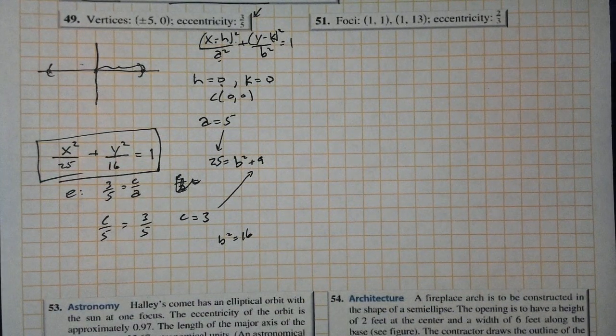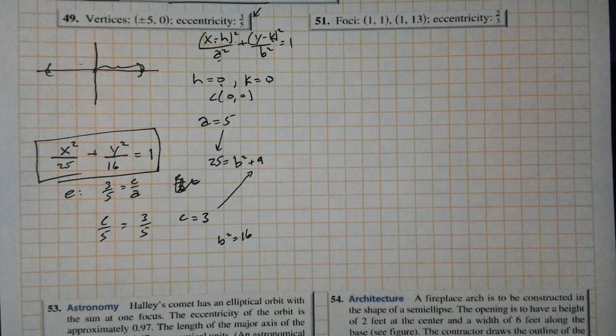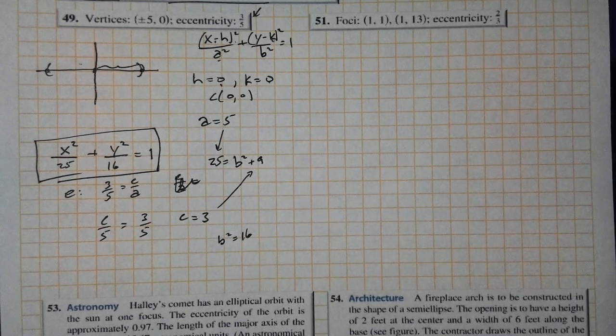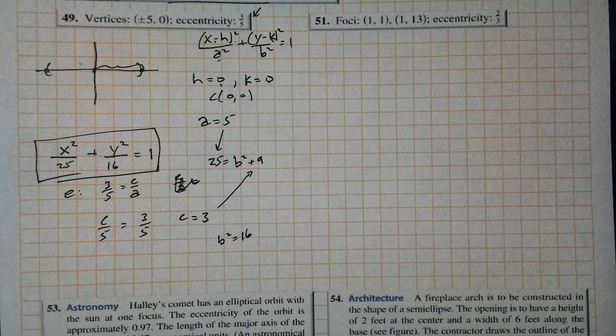And guys, 51 is just like 49. I'm going to do it for you, I promise. However, I'm going to do it here almost immediately for me, but hopefully for you, you're going to do 51 on your own. It's similar. There's a little bit more going on with it because they give us foci instead of vertices. Give it a try.